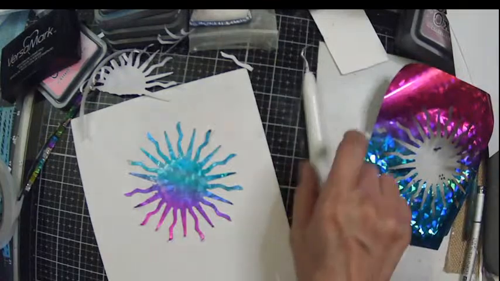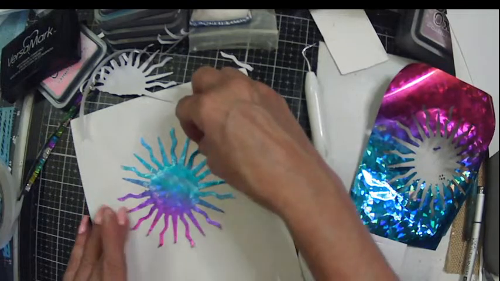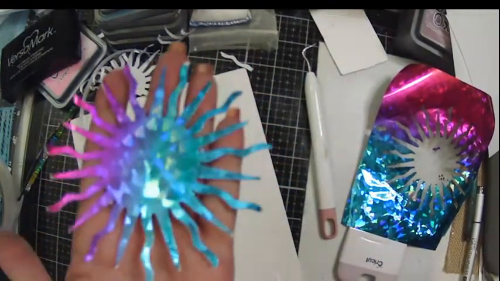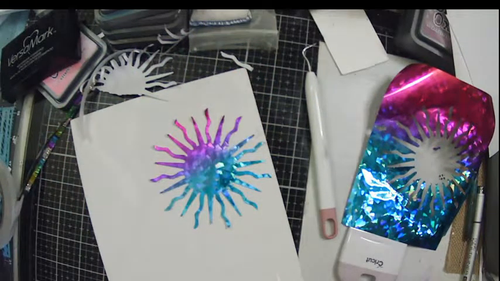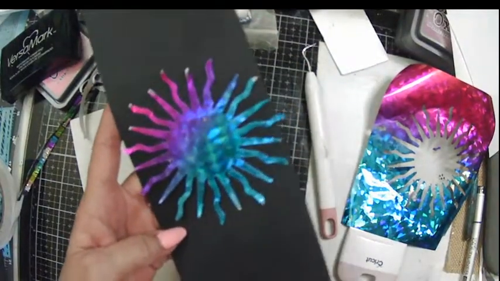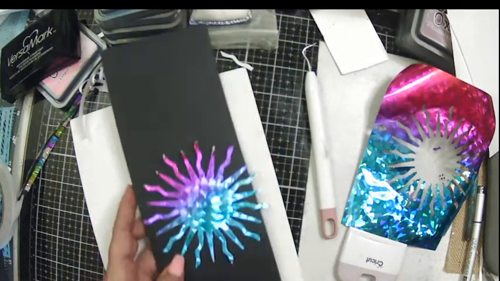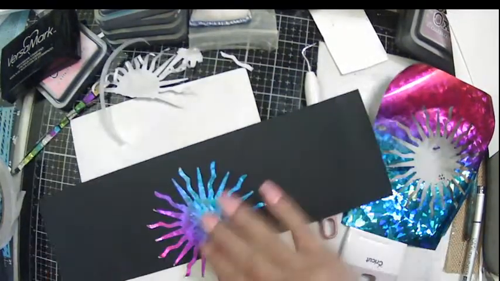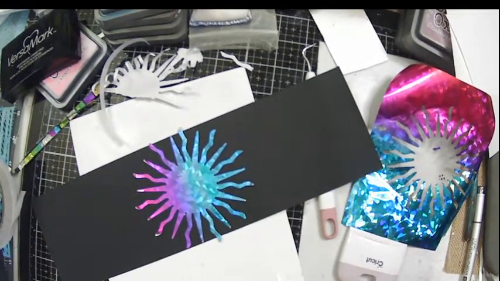There we go. We have a foiled sun that doesn't want to stay stuck to the paper, but it's foiled. You see that? Now imagine that on black cardstock. Pretty cool, right? So you can make all kinds of your own embellishments and things. You can do all kinds of foiling. You don't have to have all the fancy equipment, guys. You just gotta have a willingness to do a little bit of extra work.